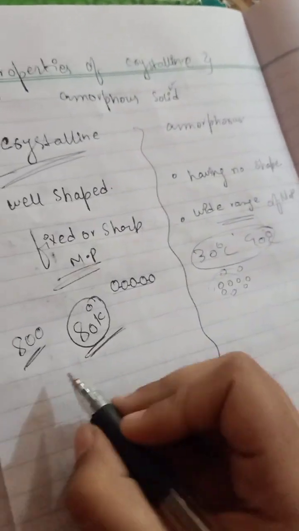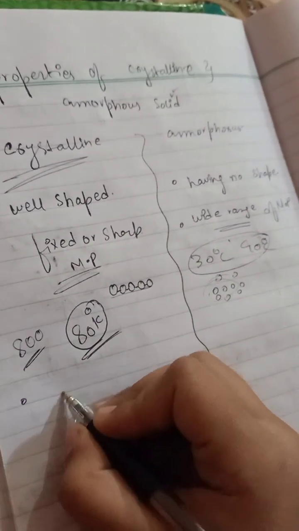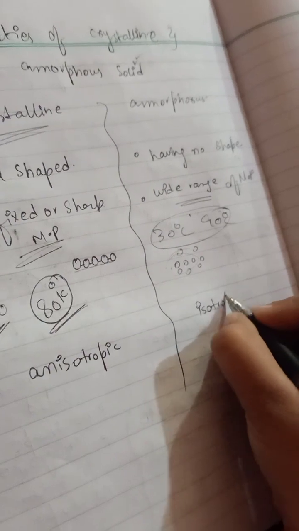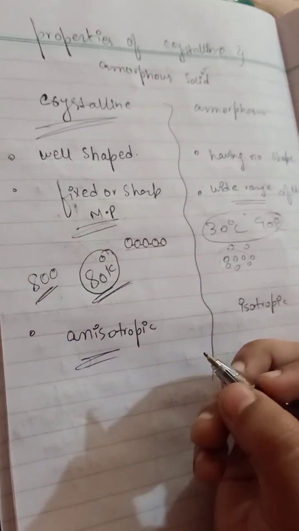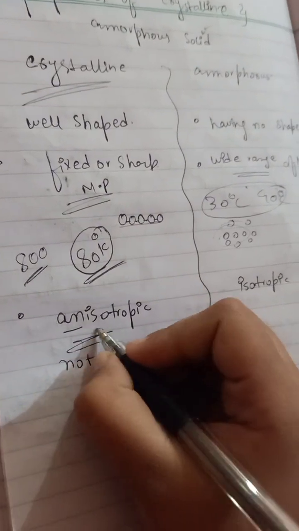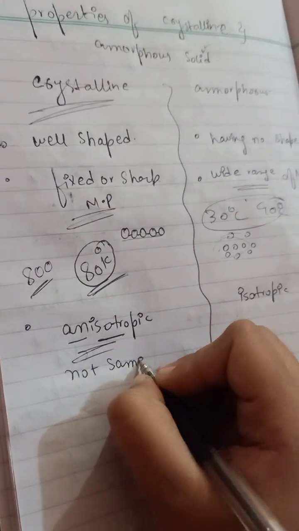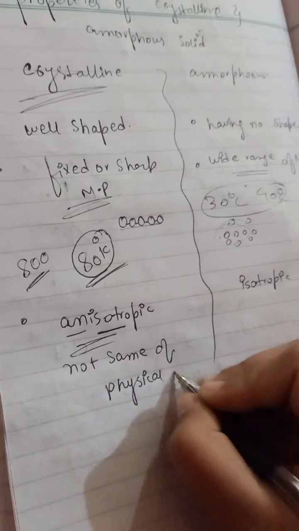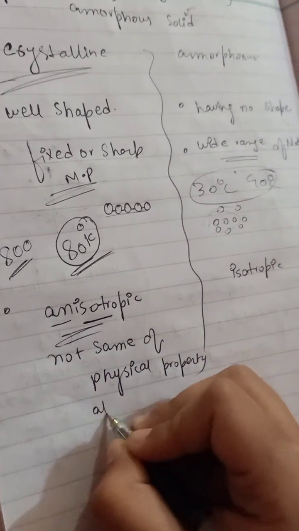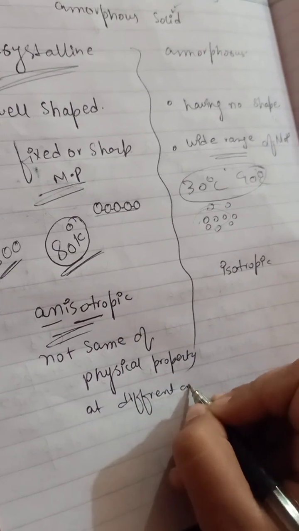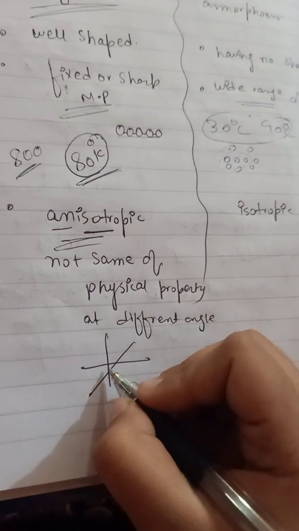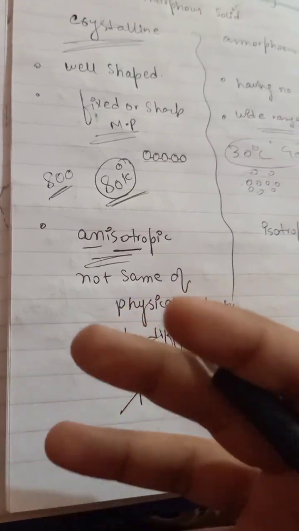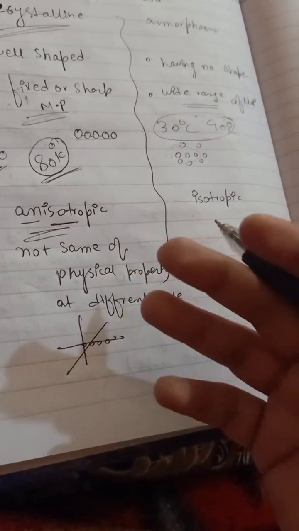Okay, understand? The next property is that crystalline solids are anisotropic, and amorphous solids are isotropic. What does it mean? Anisotropic: a means not, iso means same, which means the physical property is not the same at different angles. What does it mean, different angles? For example, take the x-axis and the particle here. Let me give you an overview of conductivity, which means the flow of electrons.